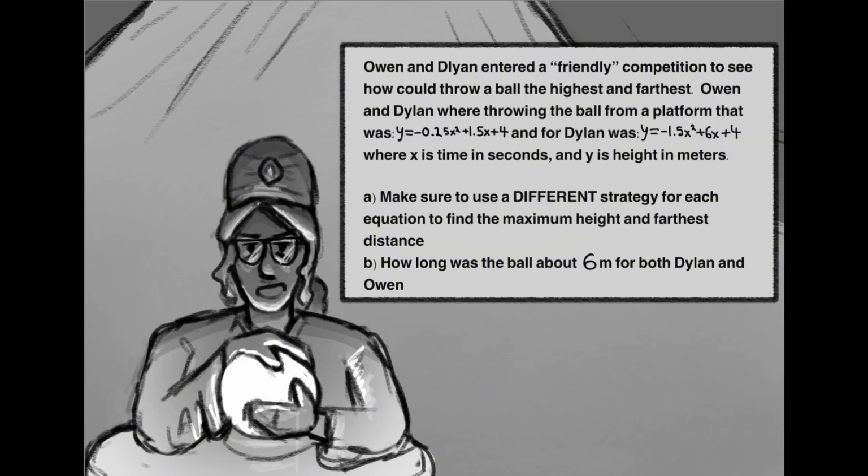Owen and Dylan entered a friendly competition to see who could throw a ball the highest and farthest. Owen and Dylan were throwing the ball from a platform that was y equals negative 0.25x squared plus 1.5x plus 4, and Dylan was y equals negative 1.5x squared plus 6x plus 4, where x is times in seconds and y is height in meters.